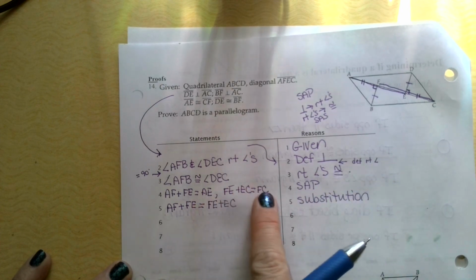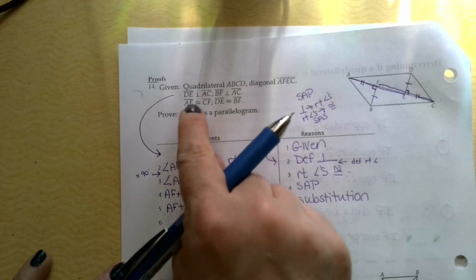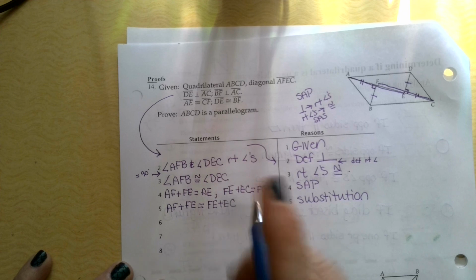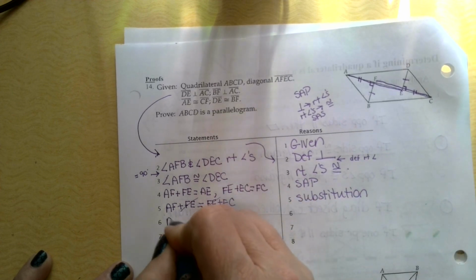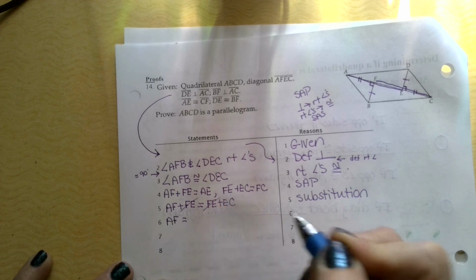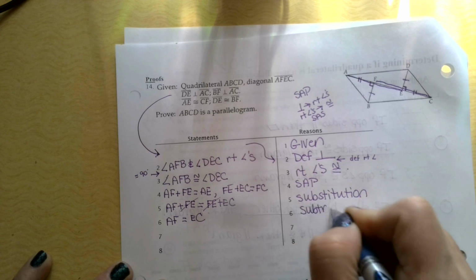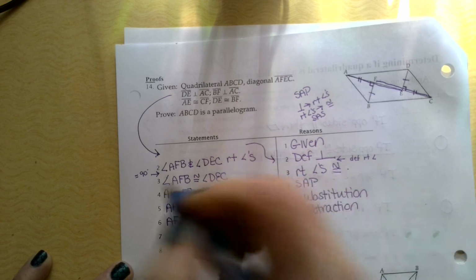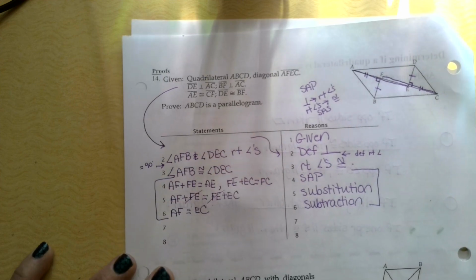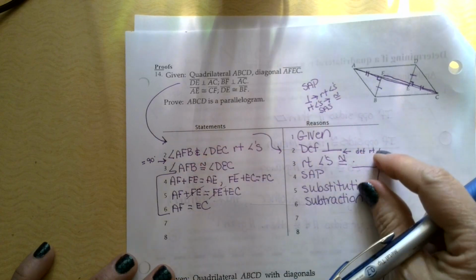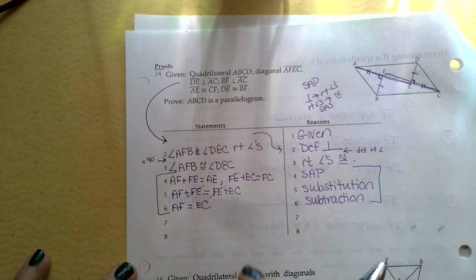If these two pieces are equal, then you can say these two pieces are equal, and I'm only allowed to do this because it's written right here. All right, so then we're going to subtract the FEs out, and we're now going to have the pieces that we need. This is very, very classic geometry. This happens a lot. Oh, by the way, this is going to go way past 8. Just letting you know.